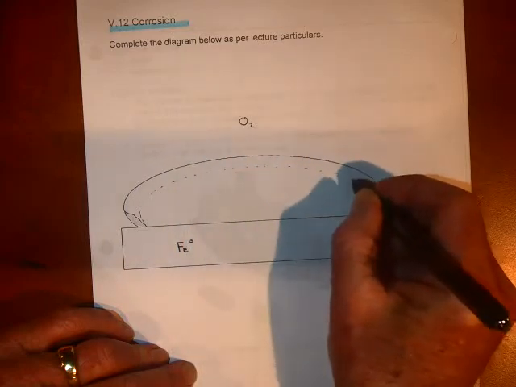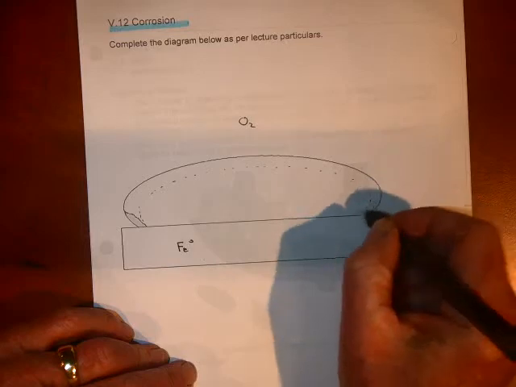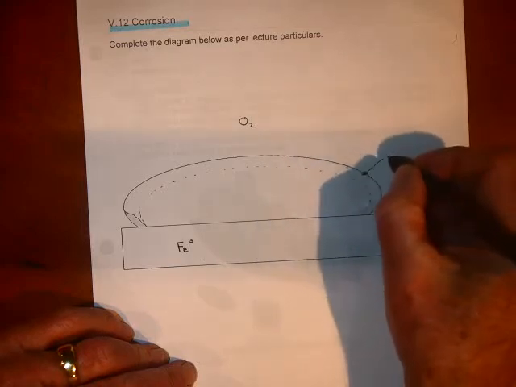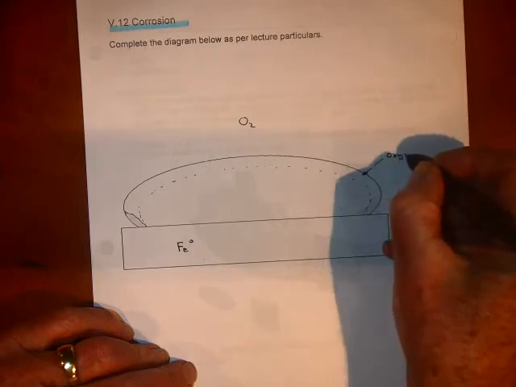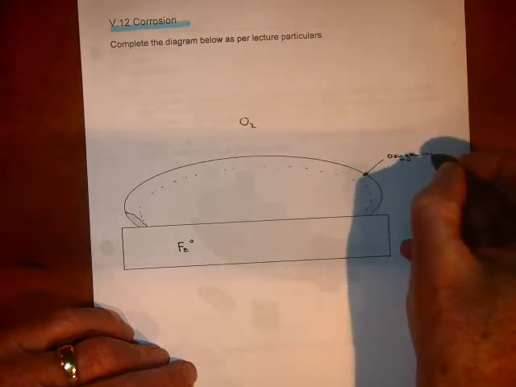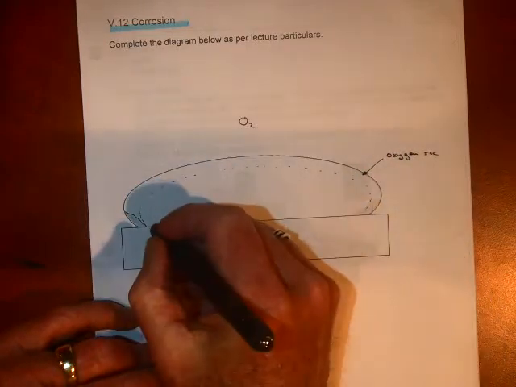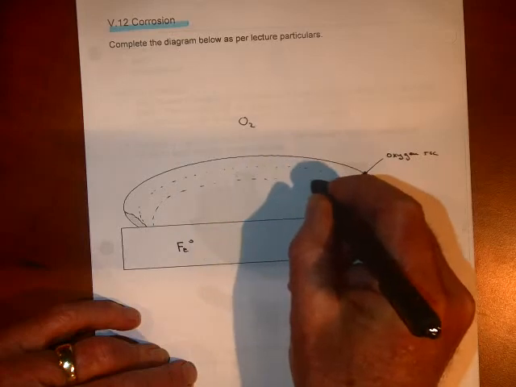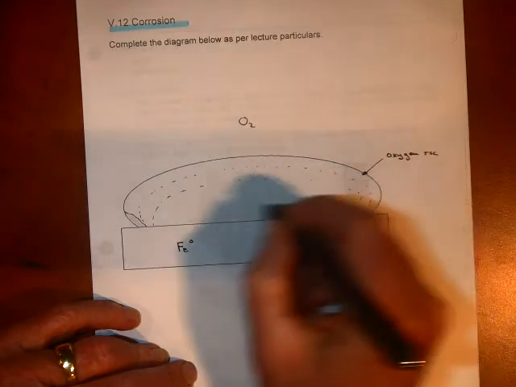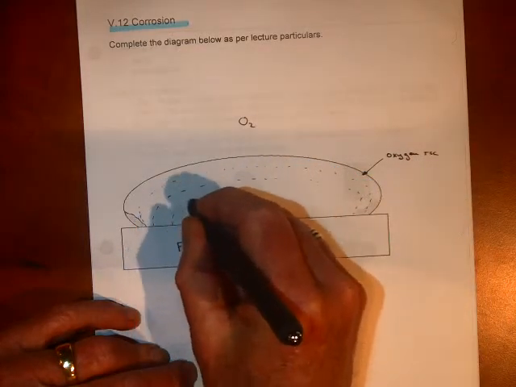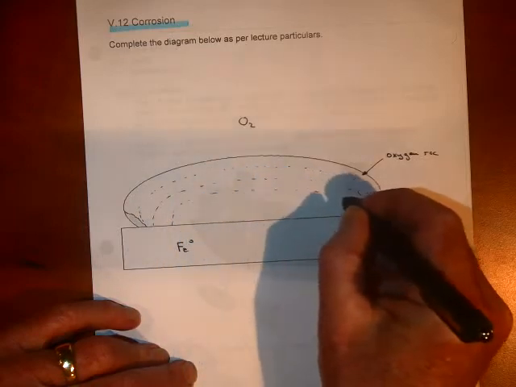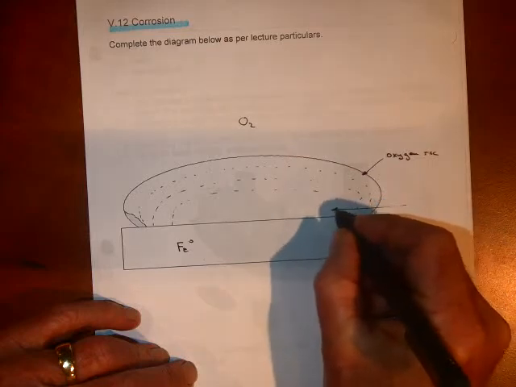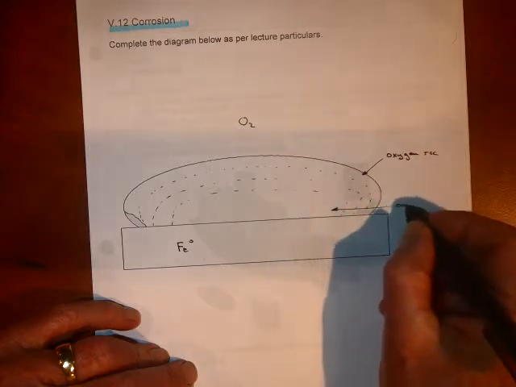where toward the outside this is oxygen rich, and as you go inward, the oxygen content drops. And so in here, this is oxygen poor.